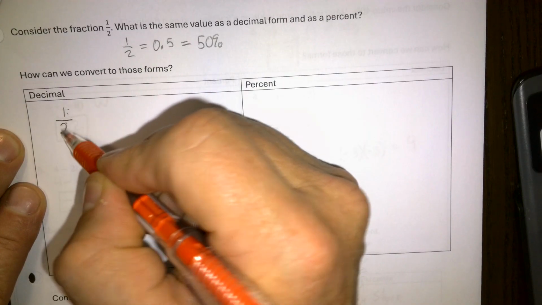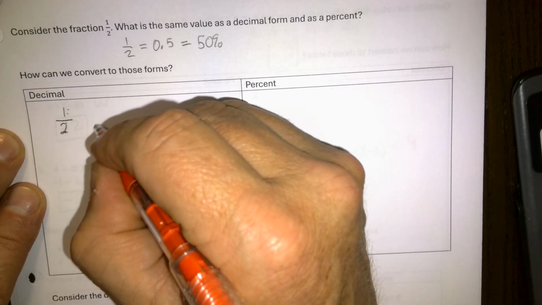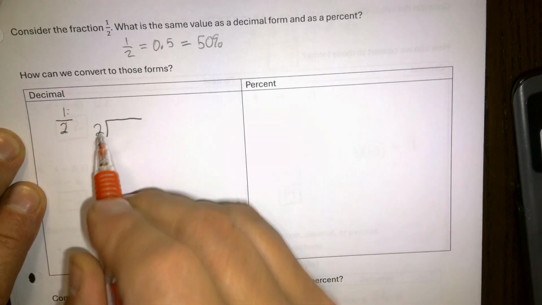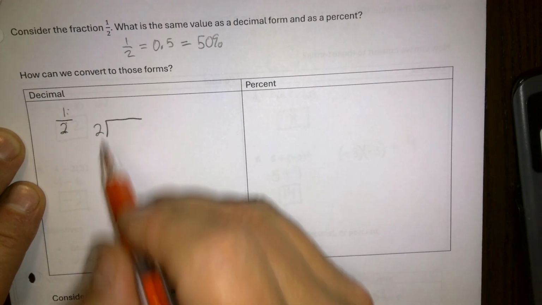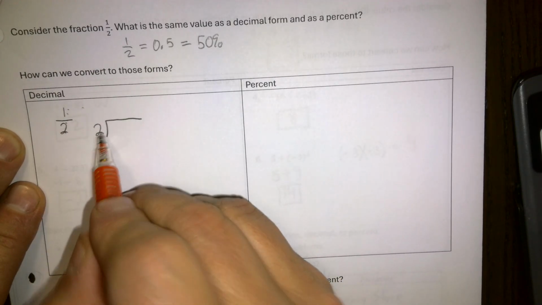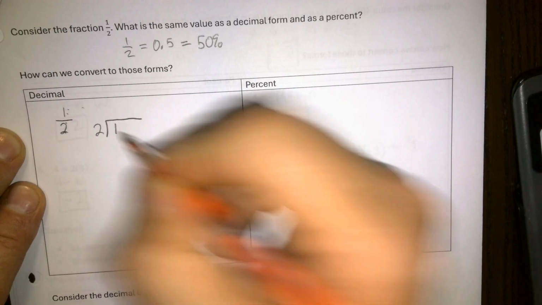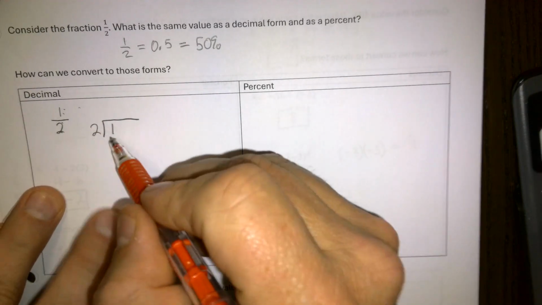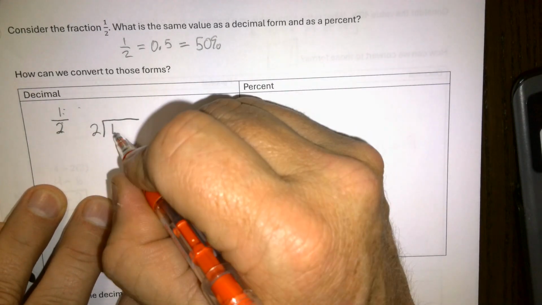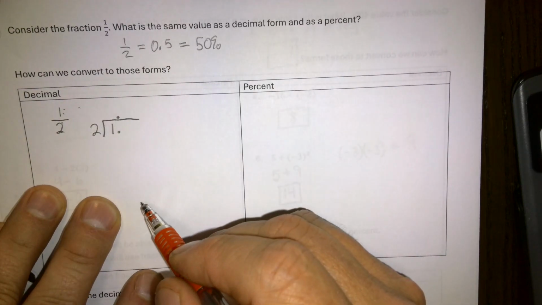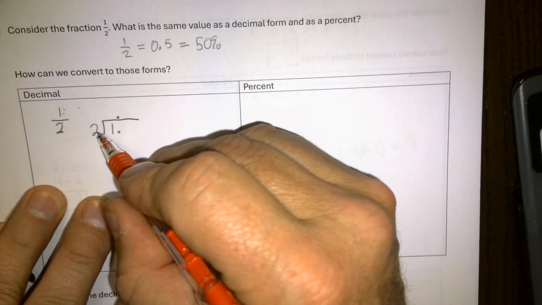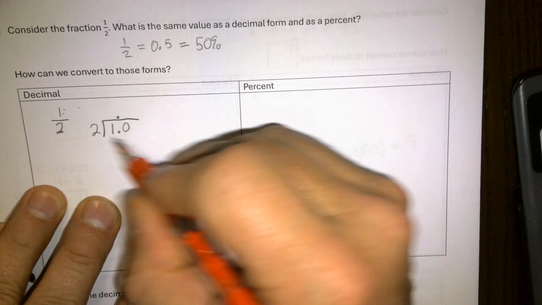Since you're dividing by 2, 2 goes by the box, not in the box. So 1 divided by 2, 2 goes by the box. 1 goes on the inside. Now, 2 doesn't go into 1. It's not going to work. So let's put a decimal there. And that means we're going to bring that decimal straight up. And since 2 doesn't go into 1, we're going to have to add a 0, and now we have a 10.